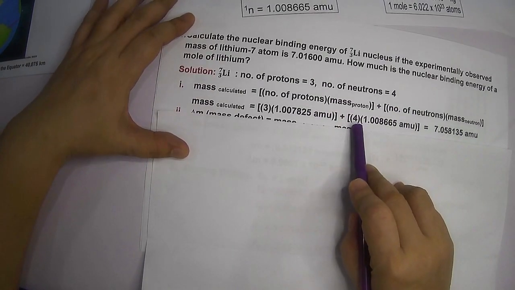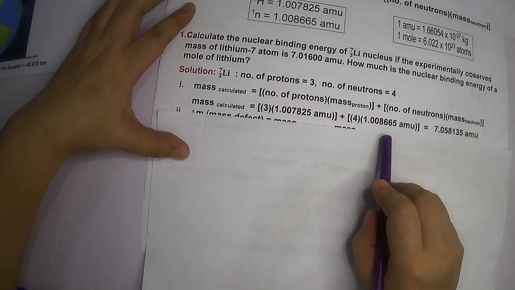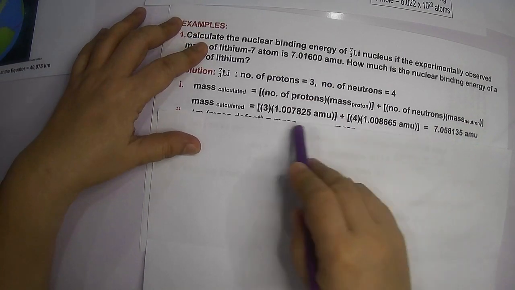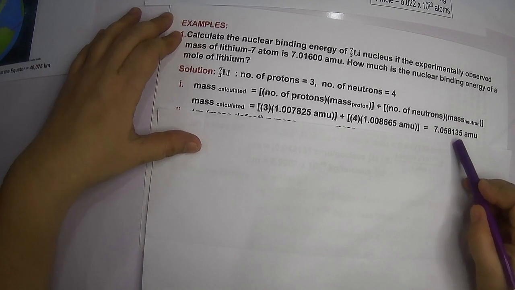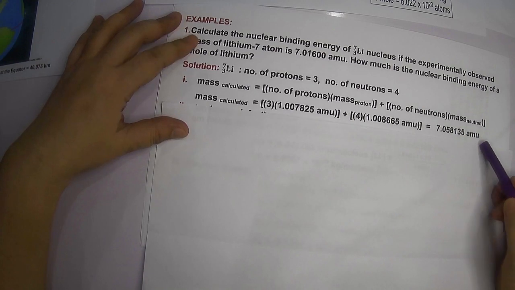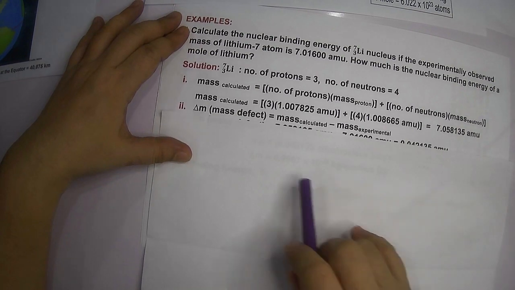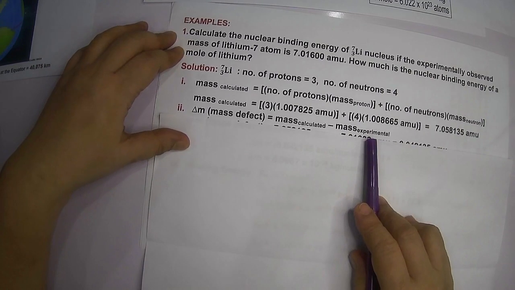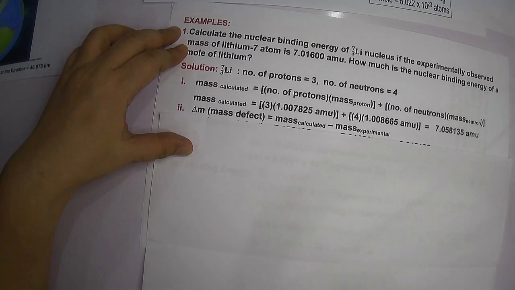And we have 4 neutrons multiplied by the mass of neutron, 1.008665 atomic mass unit. Okay, and that will give you the mass calculated, 7.058135 atomic mass unit. Okay, to compute the mass defect, that is the difference between the mass calculated minus the mass experimental of the nucleus. And this time we are given the mass of the lithium-7 atom.